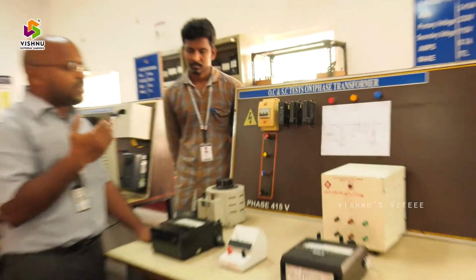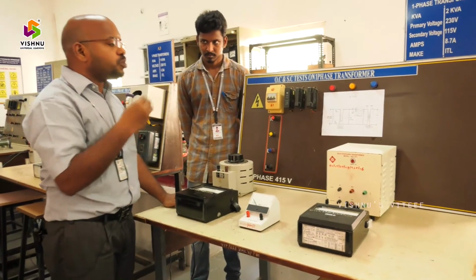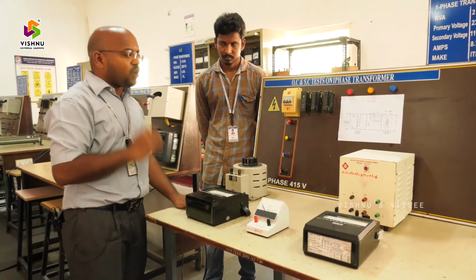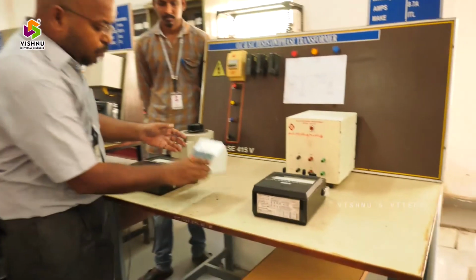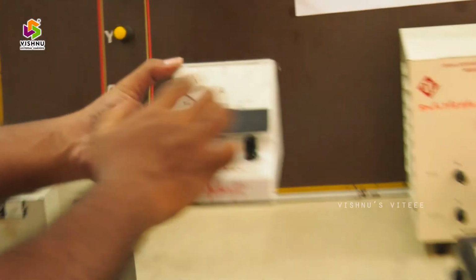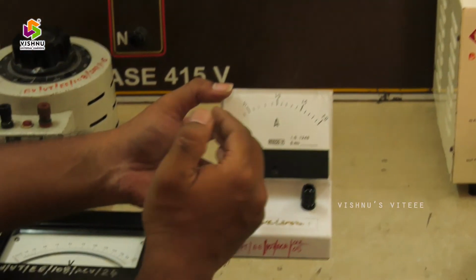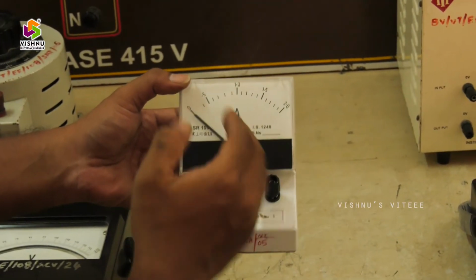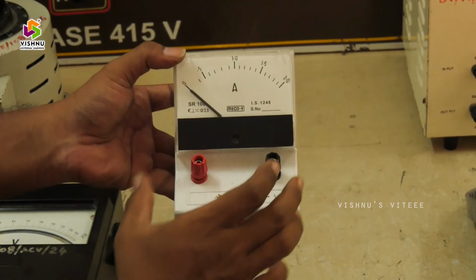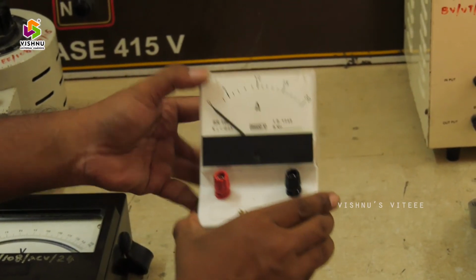So 5% of the full load current is less than 1 ampere. That's why the ammeter range we are using is 0 to 2 amperes. Because the transformer draws up to 1 ampere, for convenience we are taking a 0 to 2 ampere current ammeter. So this is the ammeter for measurement of current in the open circuit test.